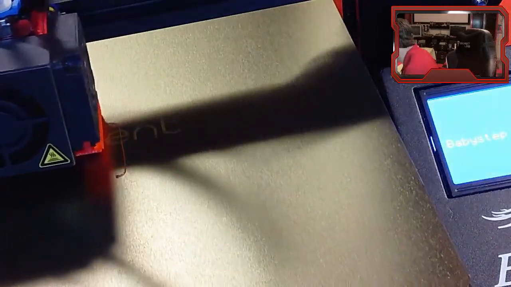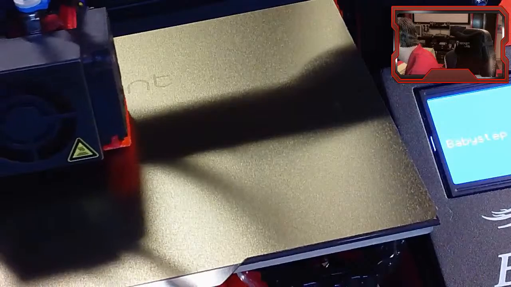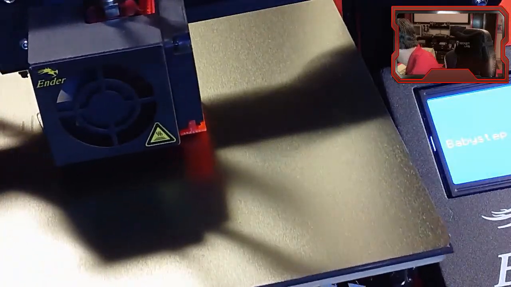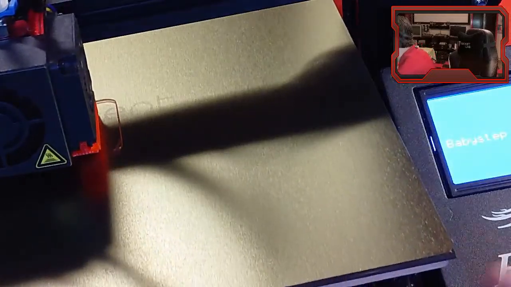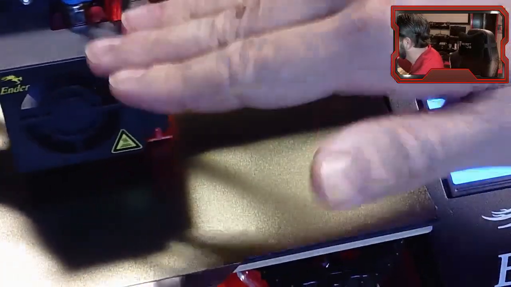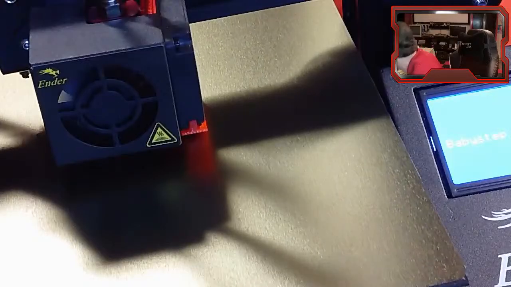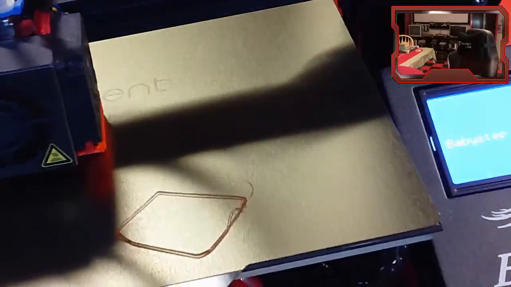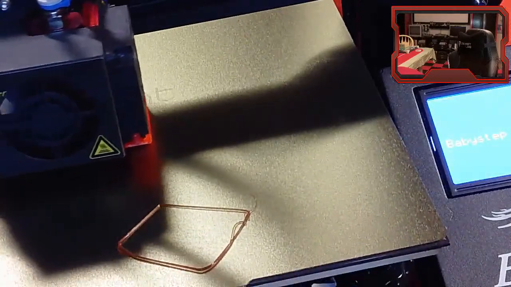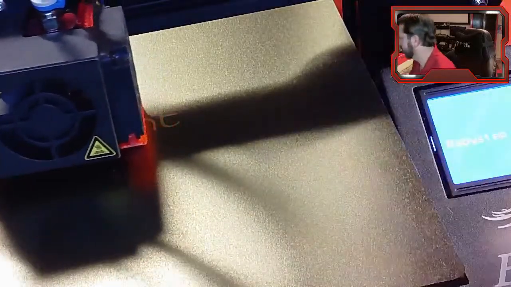So for instance, I'm maxed out. I can only raise, whoops, all right. So I can only raise the nozzle right now. I can't go any lower. Actually, oh, there we go. There we go. So see, it didn't stick. And this is why I might have wasted too much of my time talking, but I think I saved it.